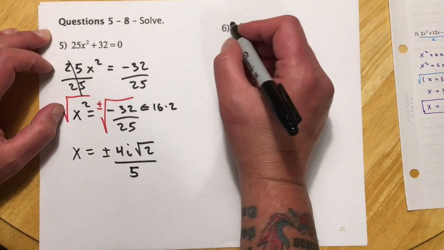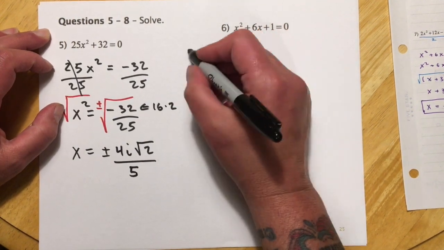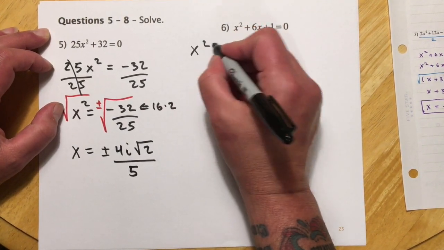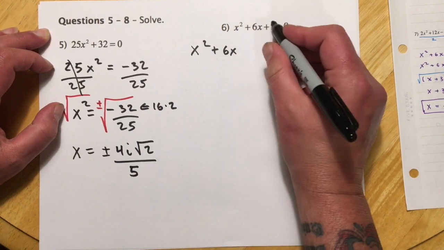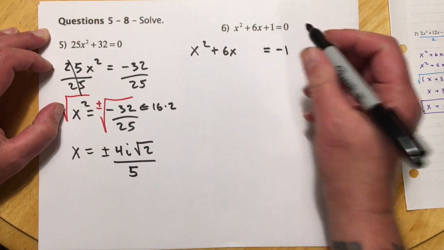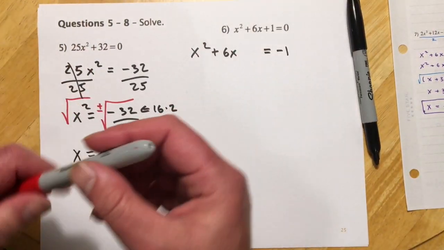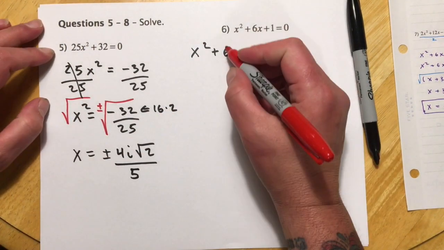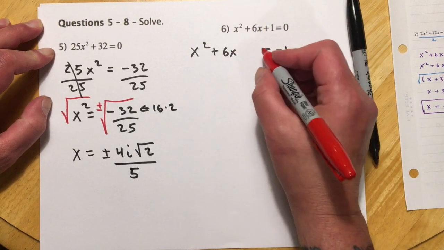And then this one leads with a 1, has an even middle term, so we'll do complete the square. And so I'm going to just move the 1 over, and these are the matched problems that I'd be having you try in class. So half of 6 is 3, and then 3 squared makes 9.